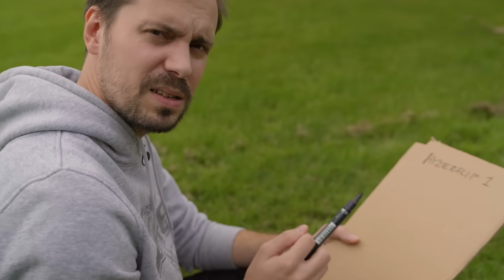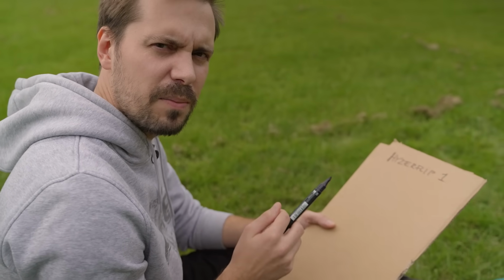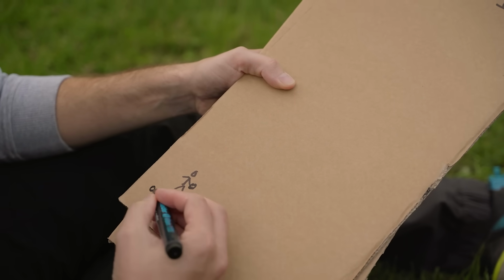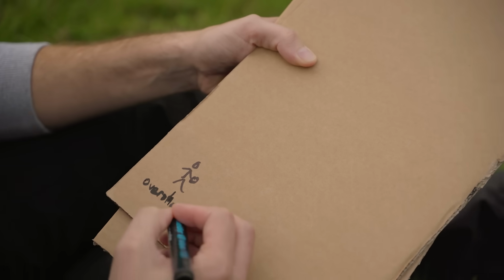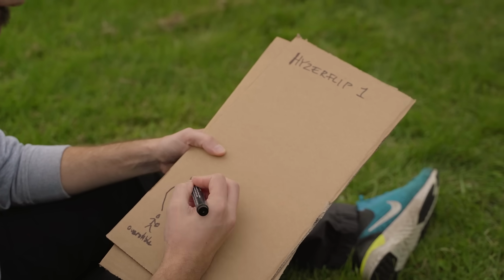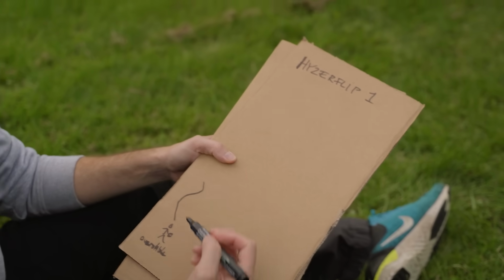So why would you throw a hyzer flip in the first place? The simple answer is that you want max distance and you want it to go really straight for the longest period of time. This guy, he wants to throw far, but this is kind of on the overstable side. So to get this as far as possible, he has to throw it on an anhyzer release. That's not straight.